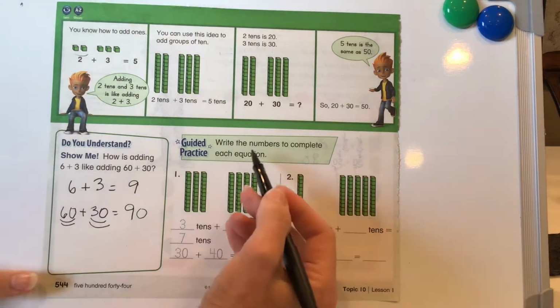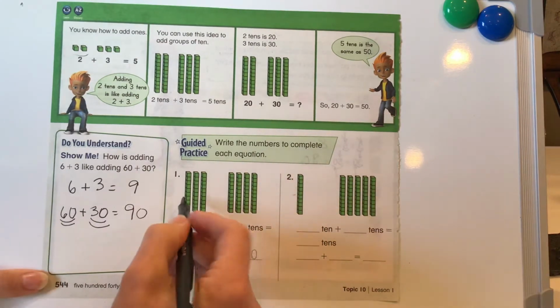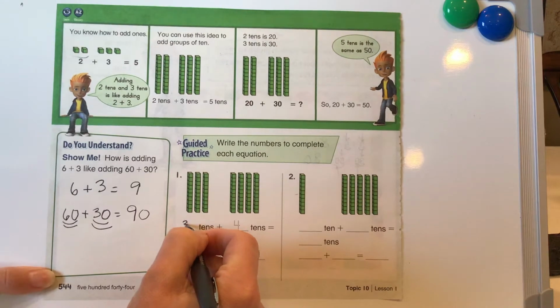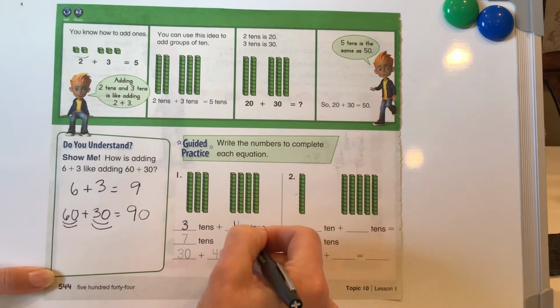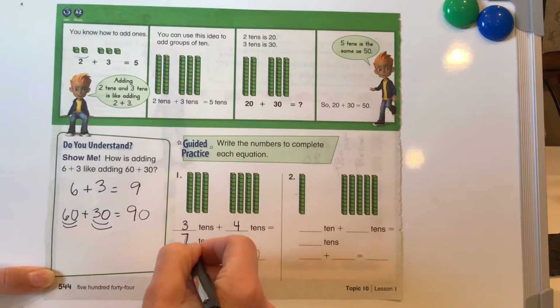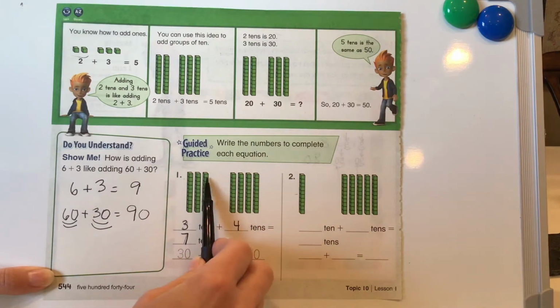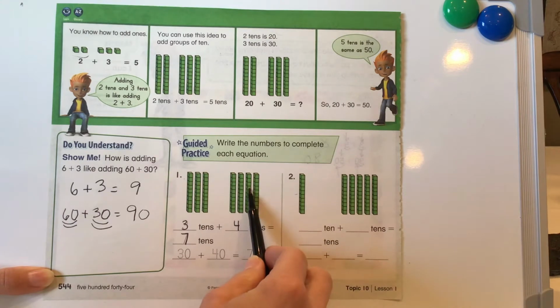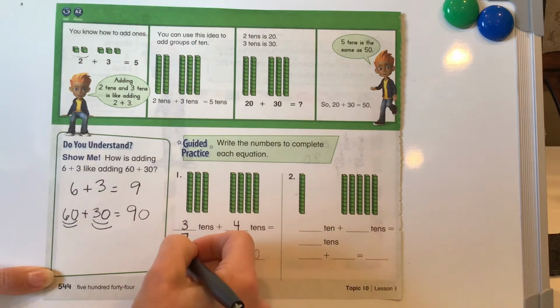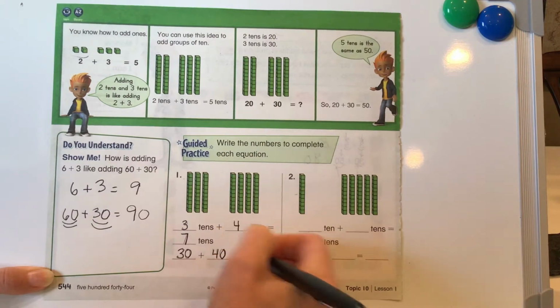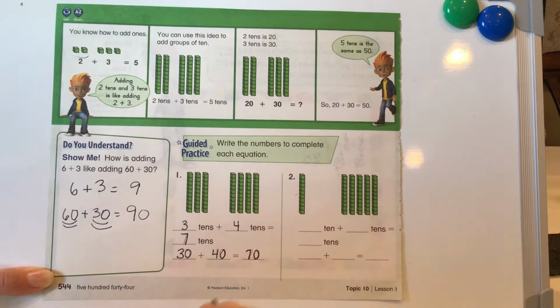Okay, guided practice. Write the numbers to complete each equation. We have 1, 2, 3 groups of 10 plus 4 groups of 10 equals 7 tens. But this is really, we're going to count by tens. 10, 20, 30, 40, 50, 60, 70. So we know that 30 plus 40 equals 70.